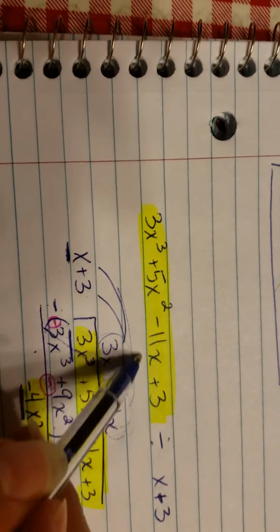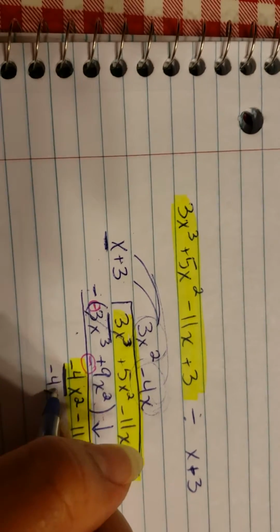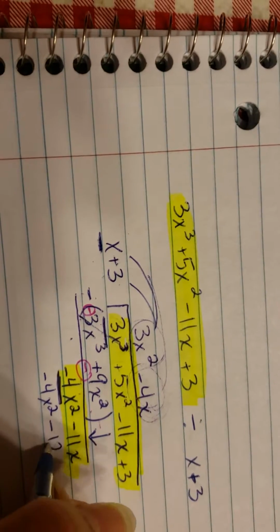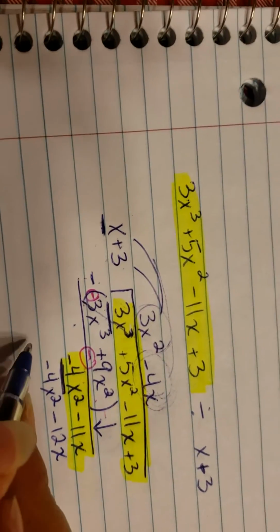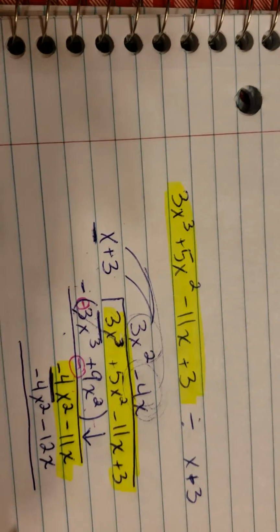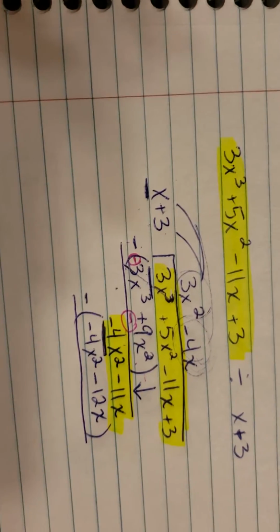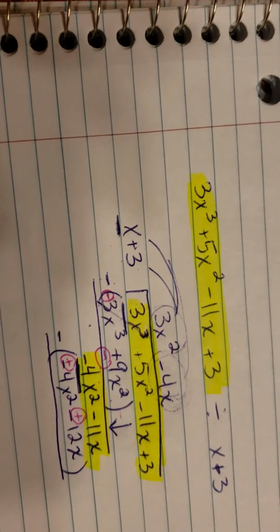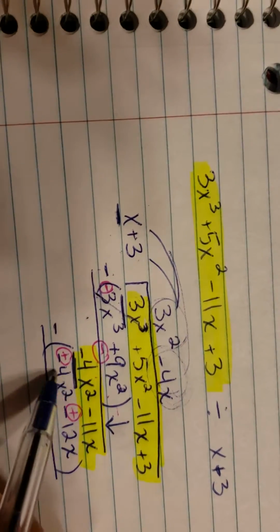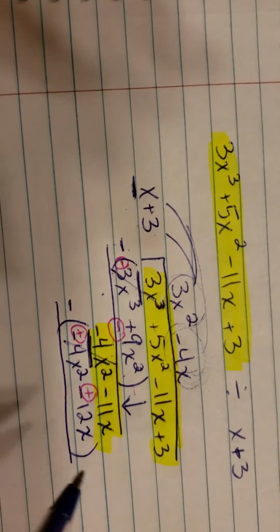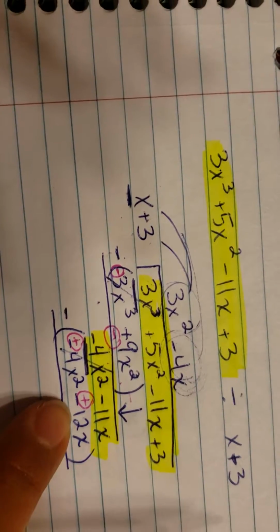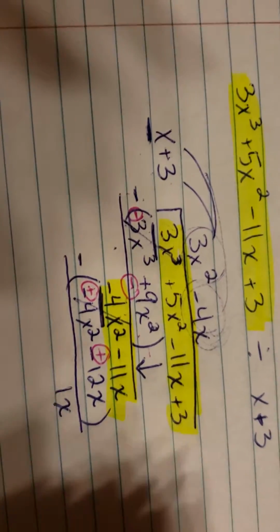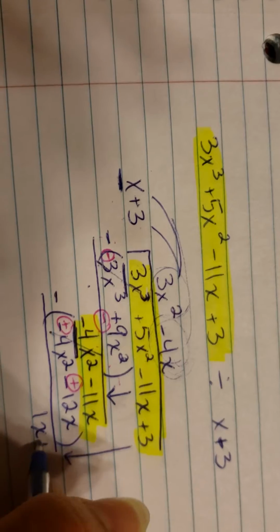Now we multiply, so this times everything. So negative 4x times x is negative 4x squared. Negative 4x times 3 is negative 12x. Put our line, put our subtraction sign, change all the signs. So positive, positive, okay. These will probably cross out, so we're on the right track here. Negative 11x plus 12x. That leaves us with 1x, okay. And we're going to bring down that last 3, so plus 3.